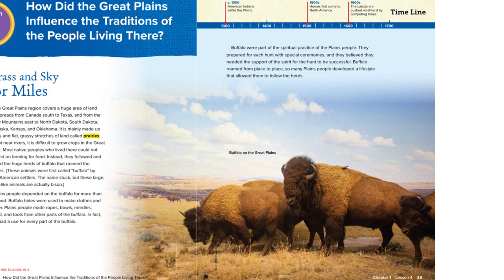Great Plains. And as you can see, there's not much out there, is there? It's pretty flat, maybe some hills, and that's about it. And there's also lots of grass, which is what the buffalo were eating.